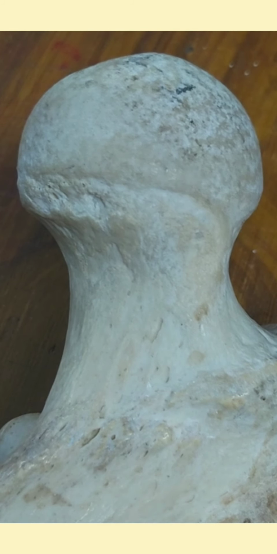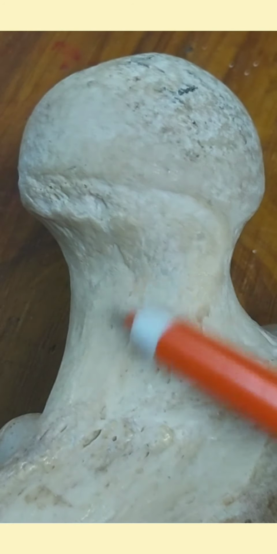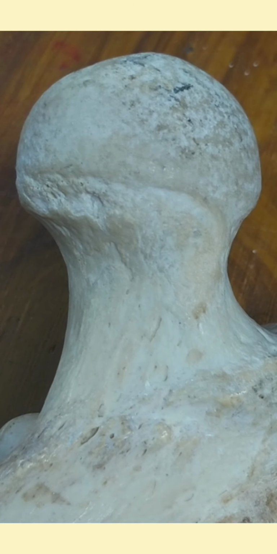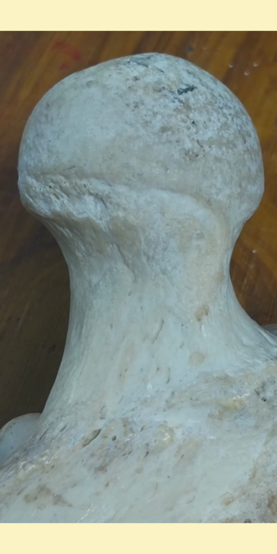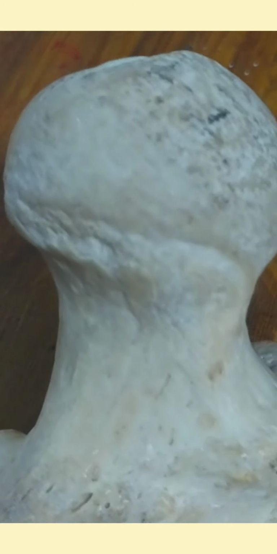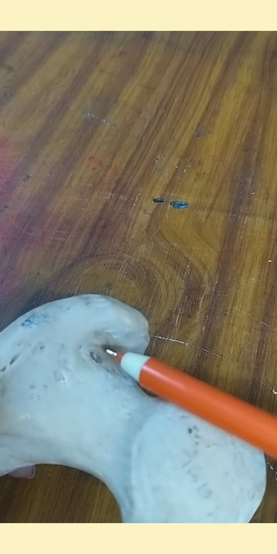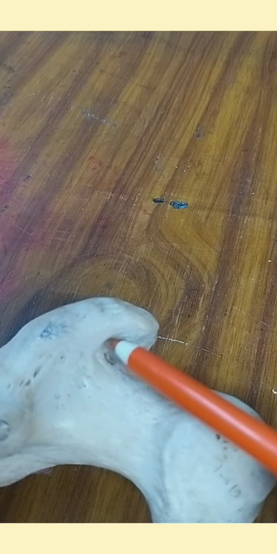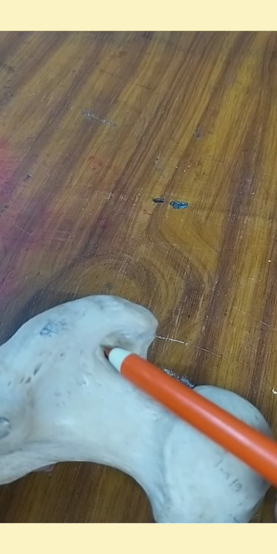If we look very closely, we can see oblique bony ridges on the anterior surface of the neck. These are formed by the attachment of the retinacular fibers of the fibrous ligament. The posterior surface of the neck presents a groove. This groove is for lodging the tendon of the obturator externus, separated by a bursa.